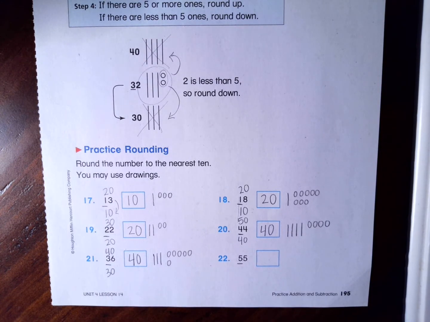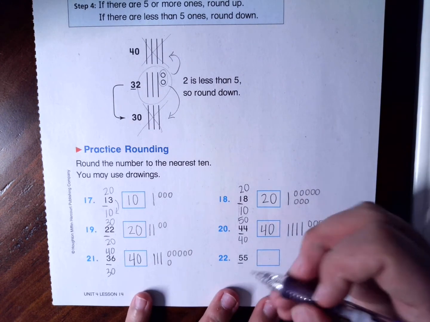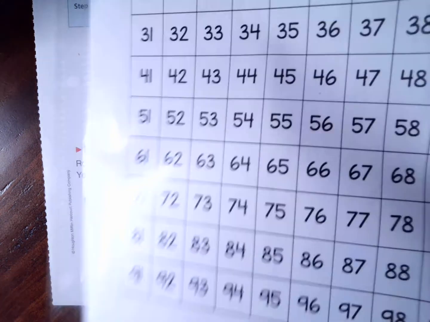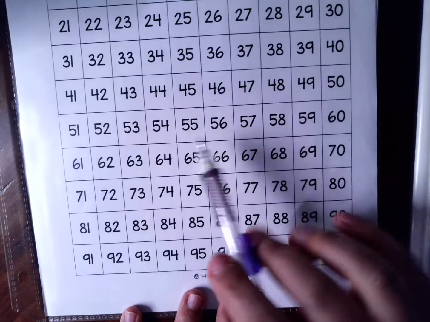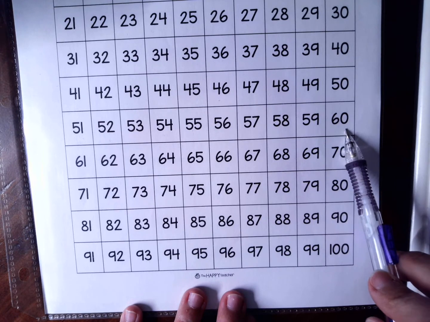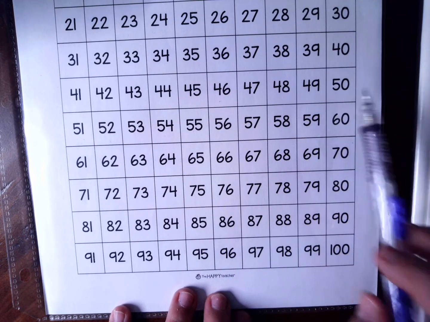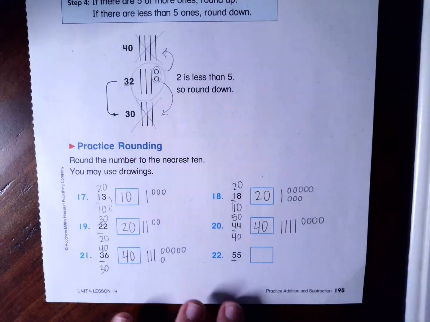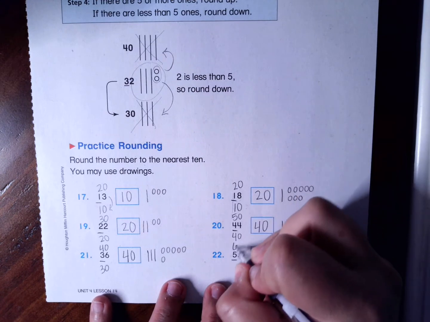Now, number 22, this can be a tricky one because it's not closer to one of those numbers, it's right smack in the middle. So there is a rule if you have 5 ones. So let's start by finding our tens. So here's 55. If I go up, I'm closer to 60. And if I go down, I'm closer to 50. So let's write that.